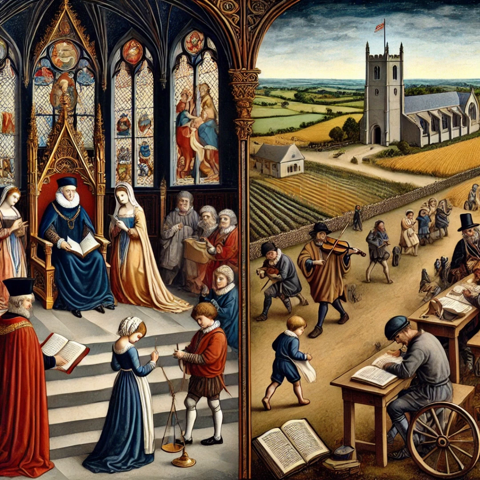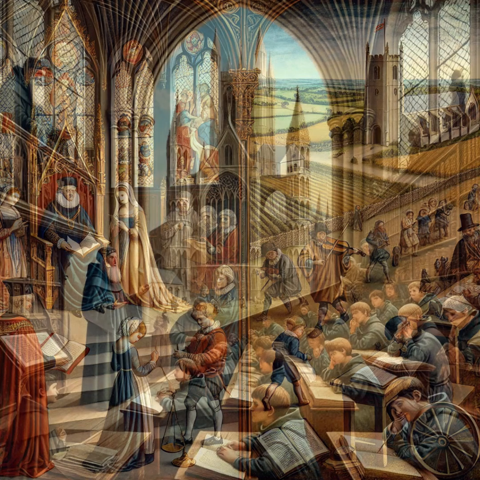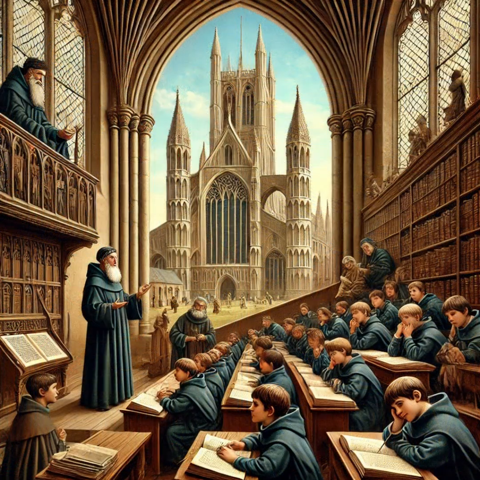Education in medieval England was largely the preserve of the church and the nobility. The majority of the population, particularly peasants, had little access to formal education and were largely illiterate. However, this began to change over the course of the medieval period, particularly in the later Middle Ages, when education became more widely available. The church was the primary provider of education in medieval England, with monasteries, cathedrals, and parish churches serving as centers of learning.